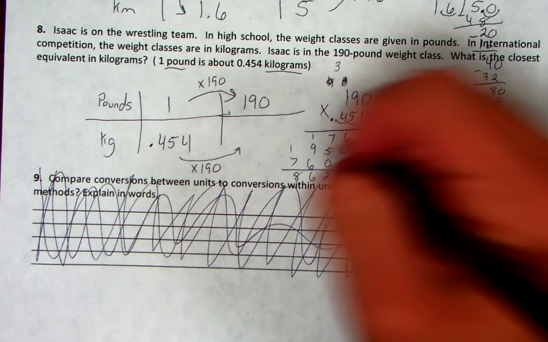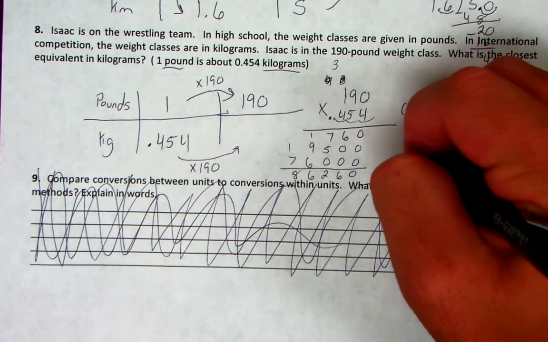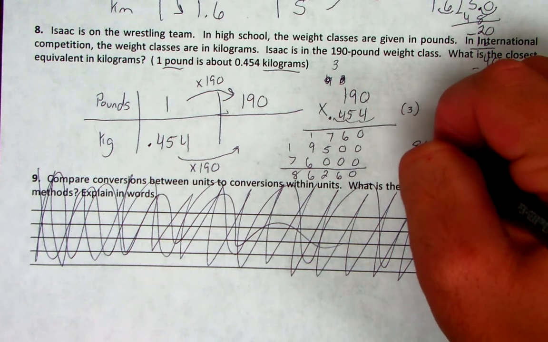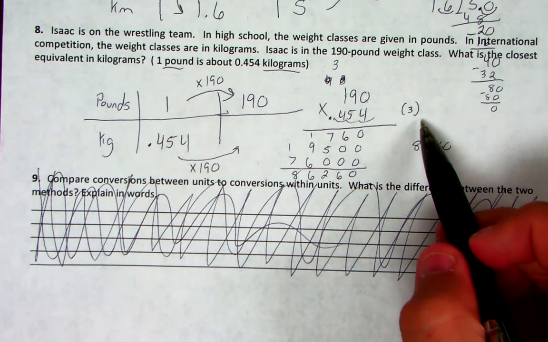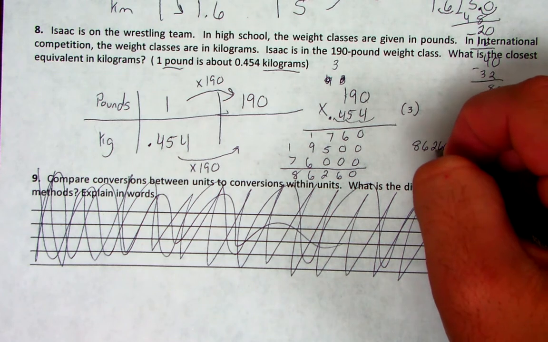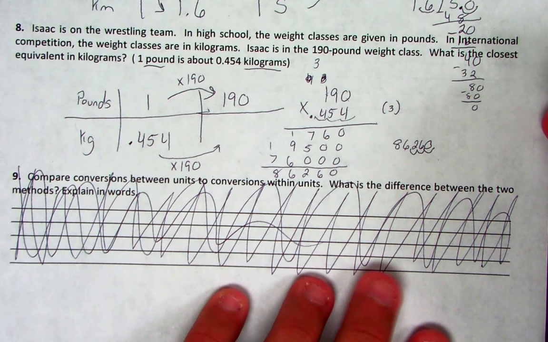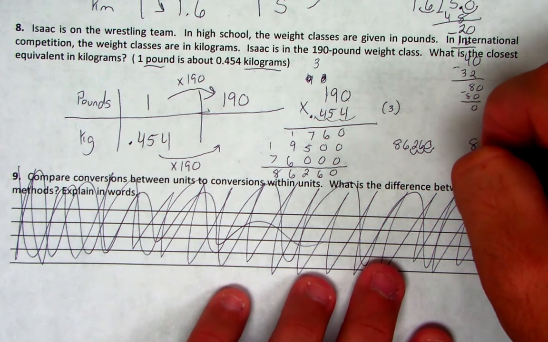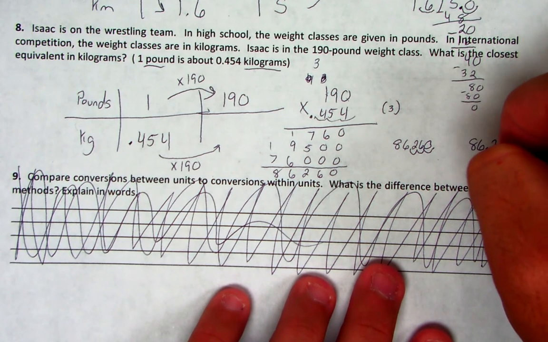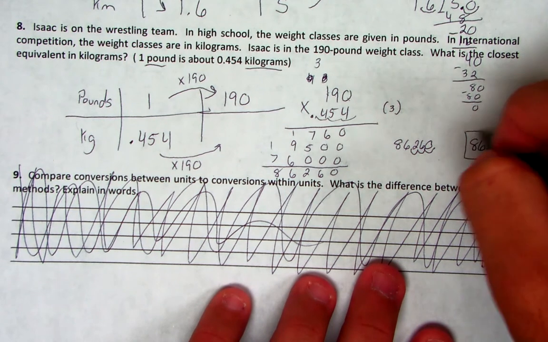So you get a large number of 86260. But we're not done because I have to move the decimal from the back 3 places. 1, 2, 3. So his equivalent weight in kilograms is 86.26 kilograms. There's your answer.